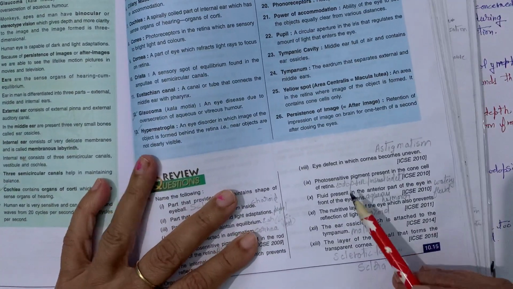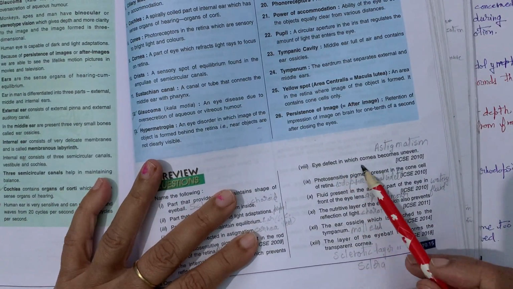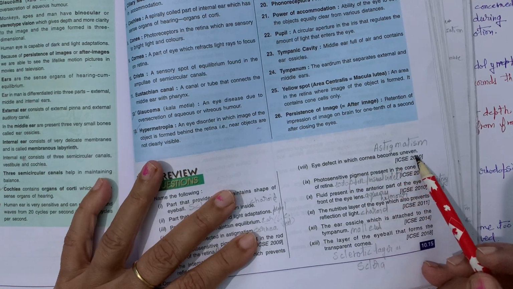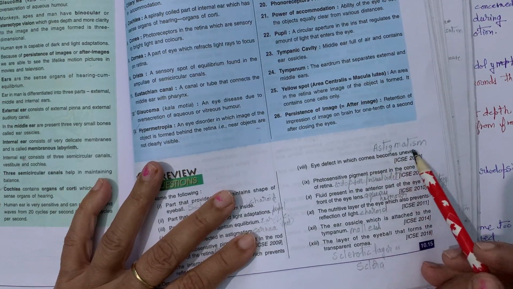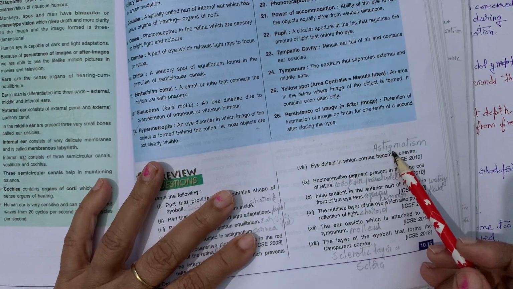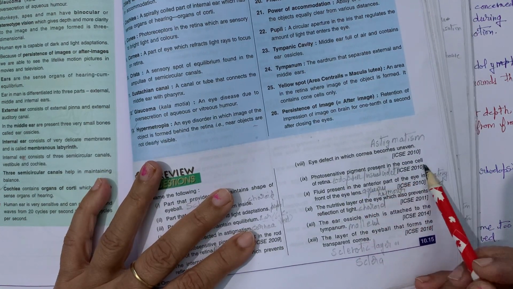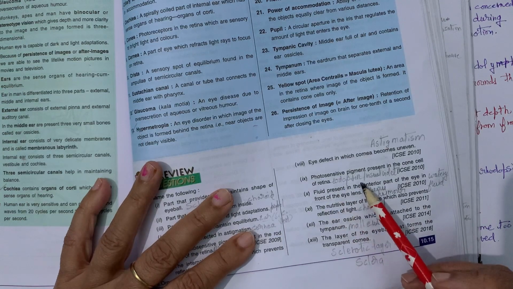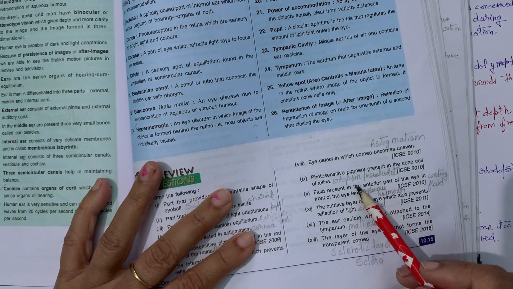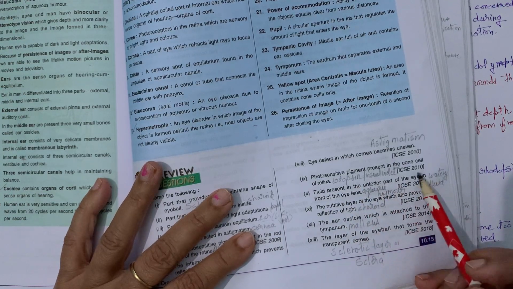The next one: the eye defect in which the cornea becomes uneven is astigmatism. The photosensitive pigment present in the cone cells of the retina is iodopsin, or the visual violet.